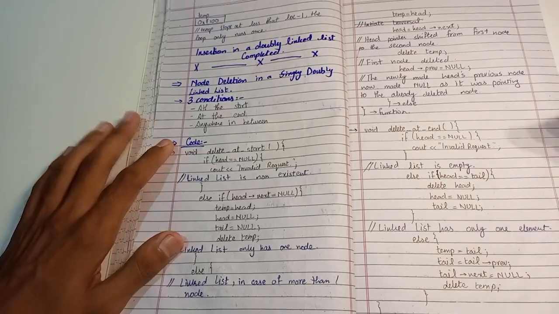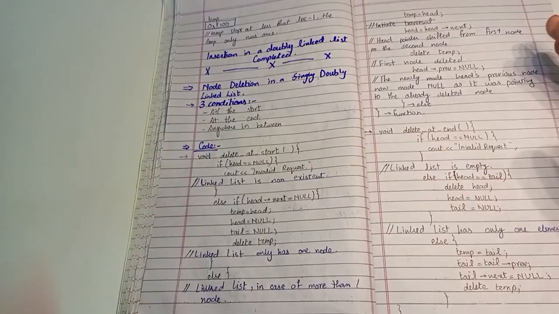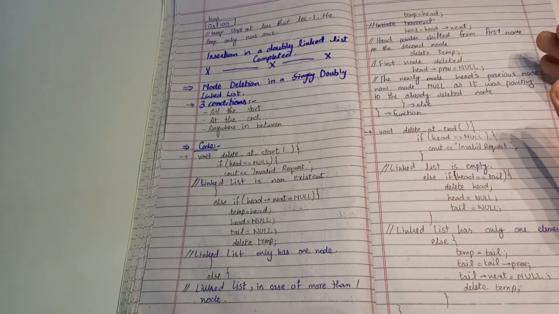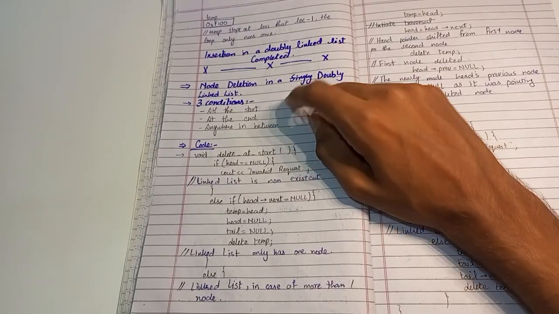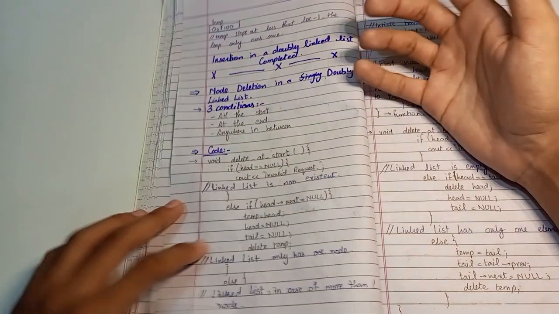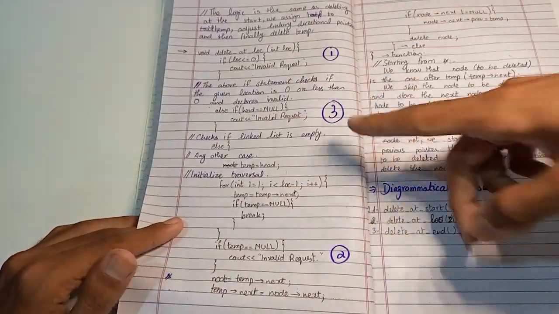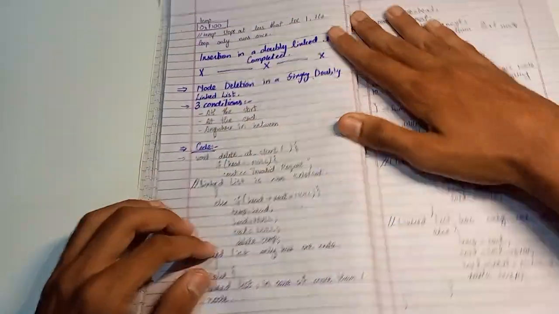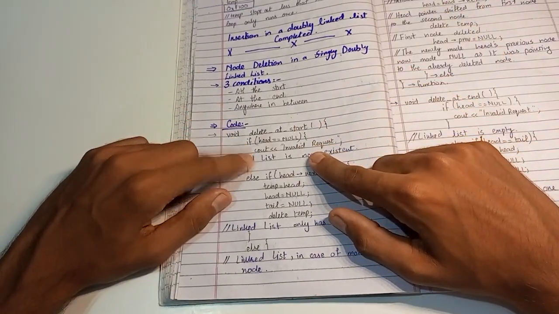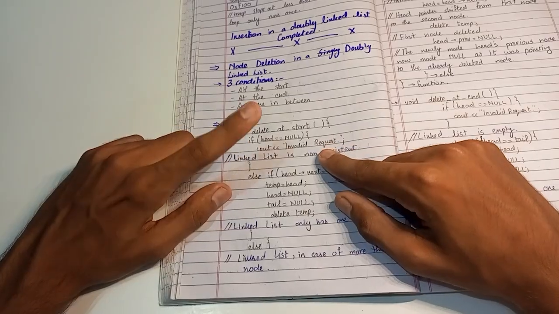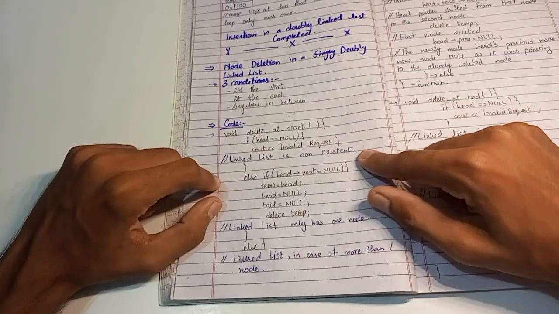Now moving on to deletion in a doubly linked list. It has 3 conditions: at the start, at the end, and anywhere in between. And it also has 3 invalid conditions. I've explained it. Now let's just start with deleting at the start. It's gonna check if head is equal to null. If head is null, it's gonna return invalid request, which means the linked list is non-existent.